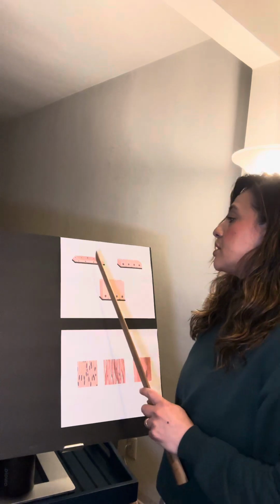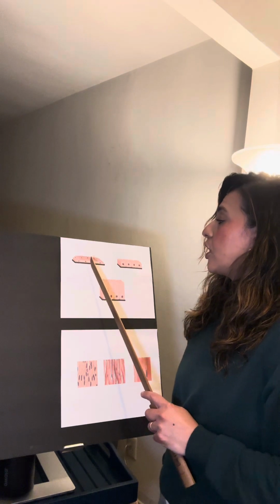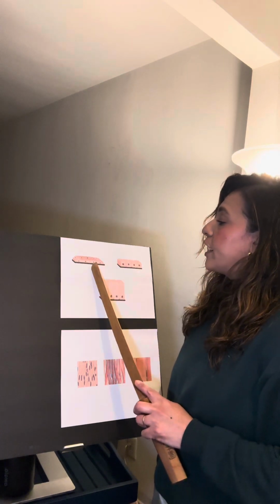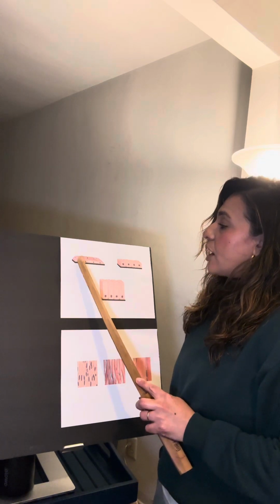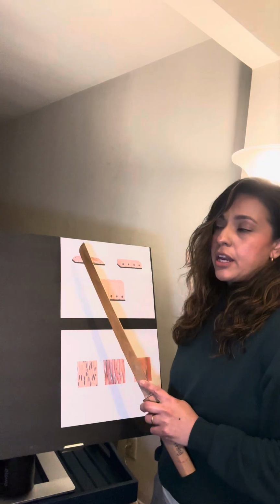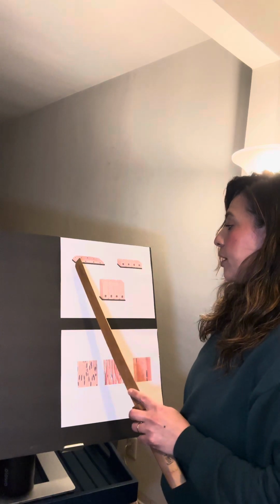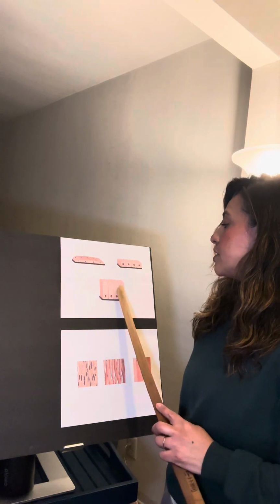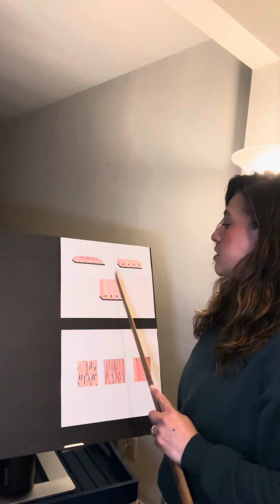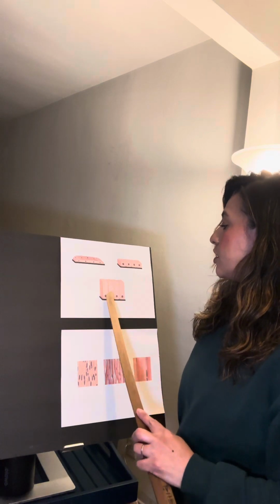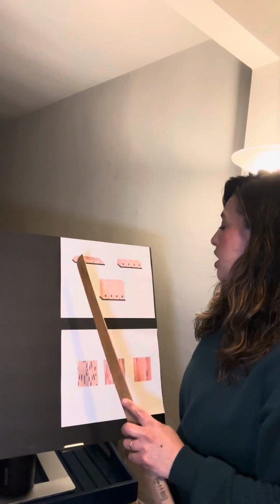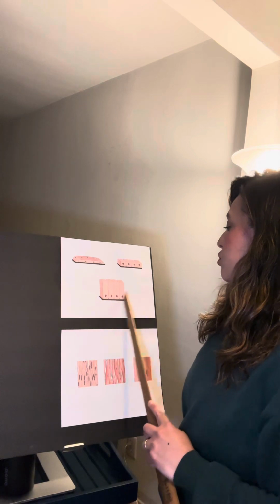Next one, we have the simple squamous. It's a thin layer of flat cells that line the blood vessels, body cavities, and air sacs in the lungs and act as shields for the body. Next one, we have the simple columnar. It's a single layer of tall, elongated cells that line the digestive tract and uterus, specializing in absorption.